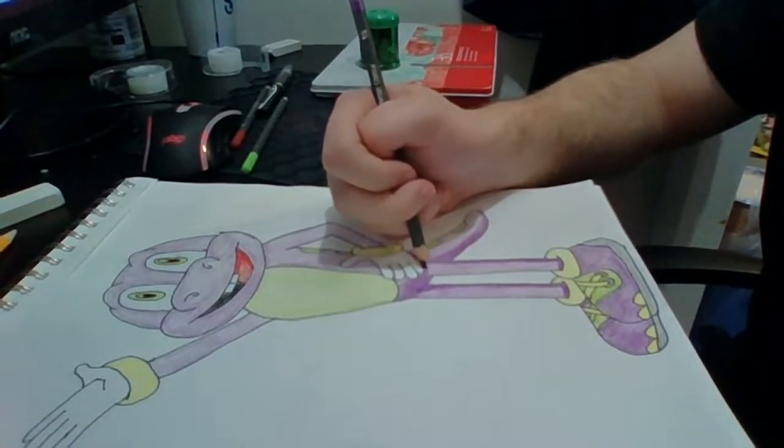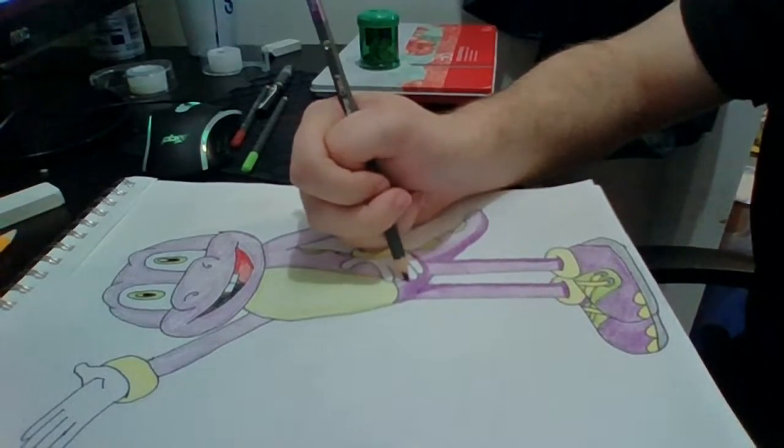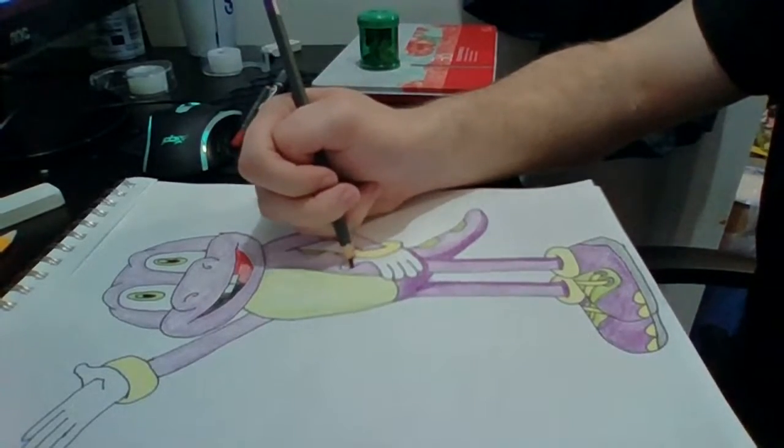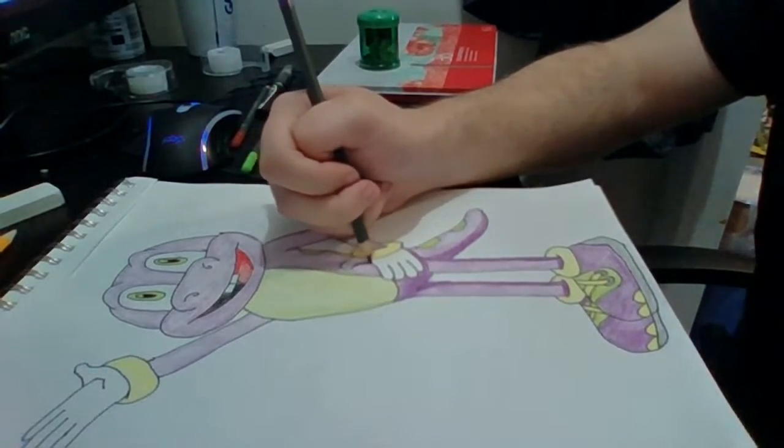Add a shadow here for this hand. Hands overlapping. Keep in mind your 3D space.